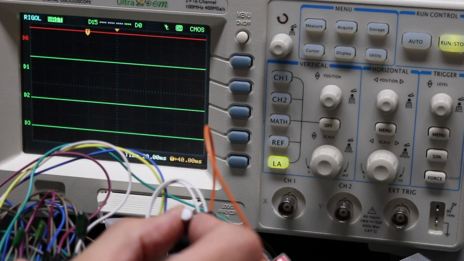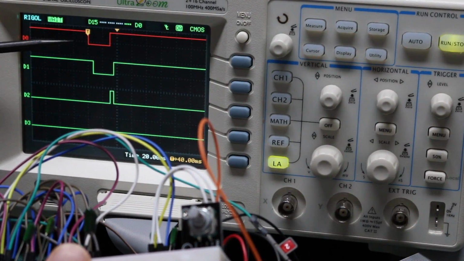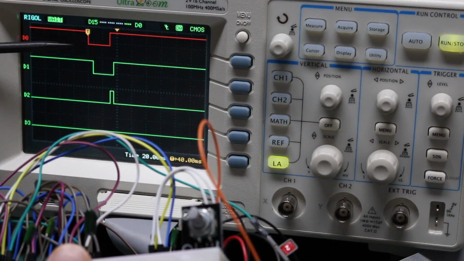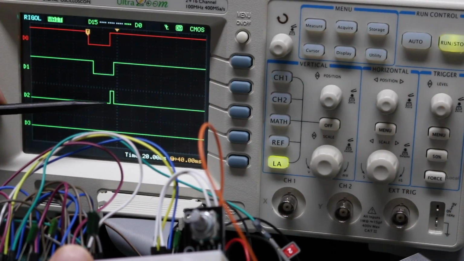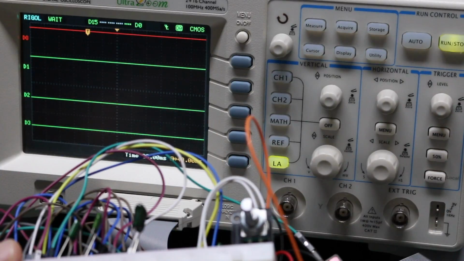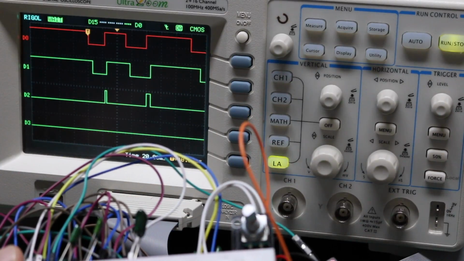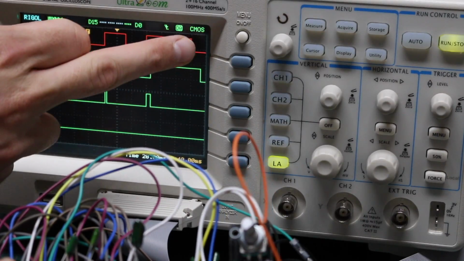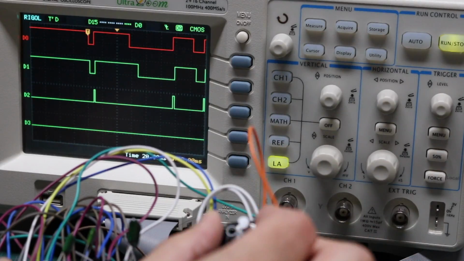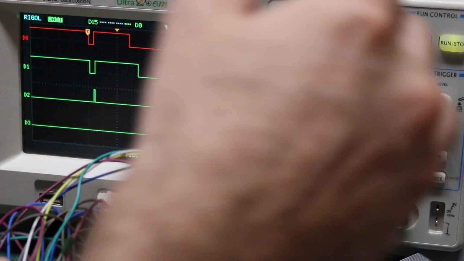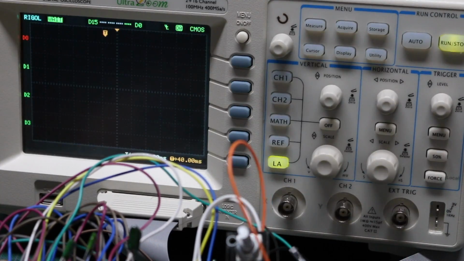So 1 rotation clockwise, and we can see that A went low and then B went low after, and we get a clockwise pulse. So I'll try multiple clockwise rotations. Okay, so I captured 2, and there was another one in progress off screen. I'll try again and again. Maybe I'll change the time division. Try to capture more.